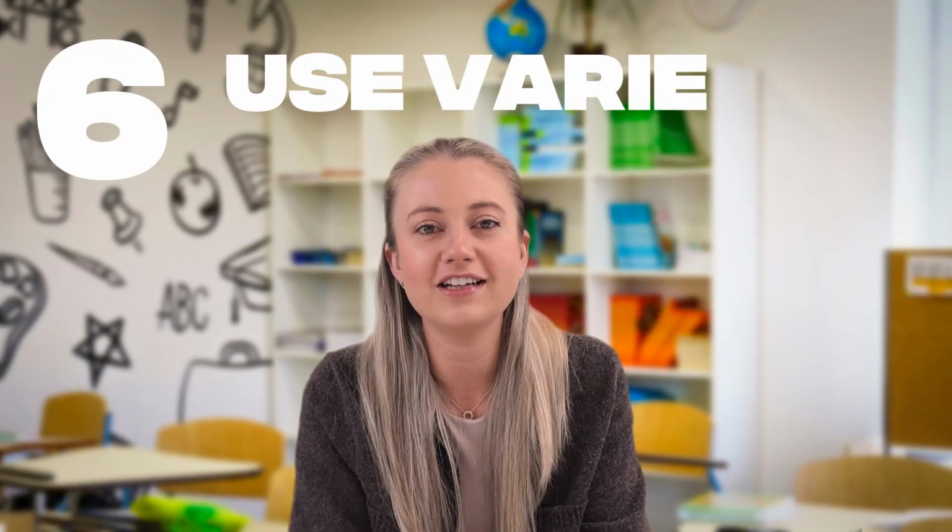This matters because a student who spends the lesson worrying about whether they'll be able to cope if they feel overwhelmed cannot also focus on your lesson. Remove that worry and you remove the barrier. When you support emotional regulation, you directly support attention. The two are inseparable. Number 6, use variety and novelty.